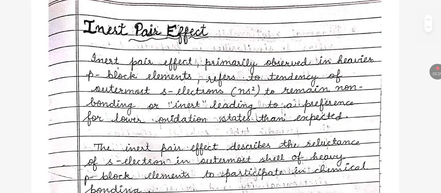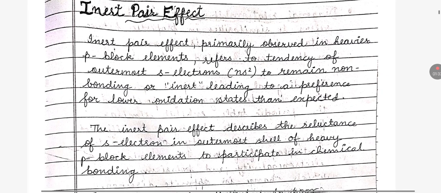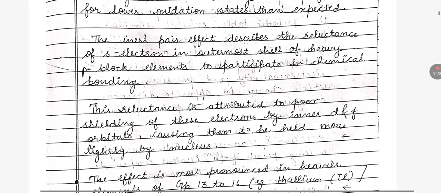What is inert pair effect? Inert pair effect, primarily observed in heavier p block elements, refers to tendency of outermost s electrons to remain non-bonding or inert, leading to preference for lower oxidation state than expected. The inert pair effect describes the reluctance of s electrons in outermost shell of heavy p block elements to participate in chemical bonding. This reluctance is attributed to poor shielding of these electrons by inner d and f orbitals, causing them to be held more tightly by nucleus.